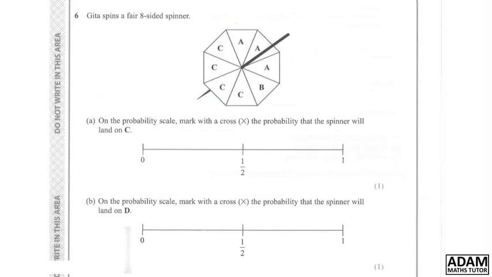Question 6. Geeta spins a fair 8-sided spinner. Part A. On the probability scale, mark with a cross the probability that the spinner will land on C. Well, if we look at the parts that represent C, we can see that that is half of the spinner. So therefore we would need to put a cross on exactly half way through the probability scale.